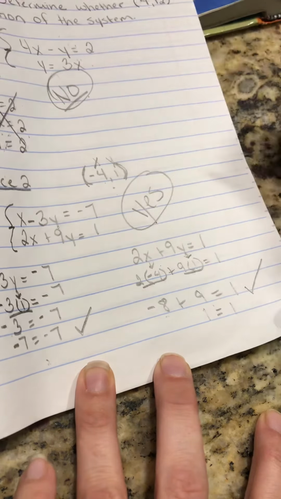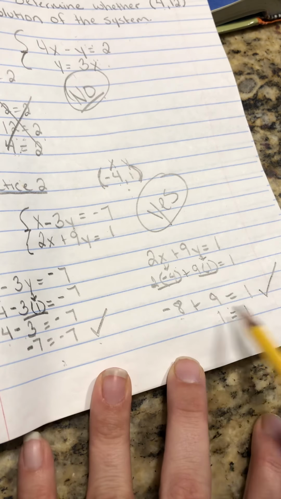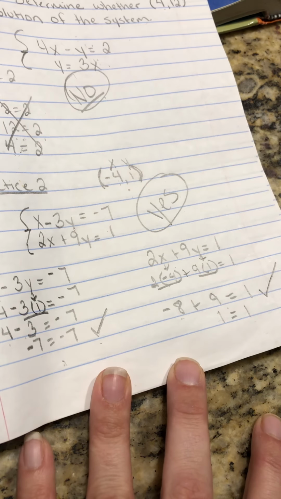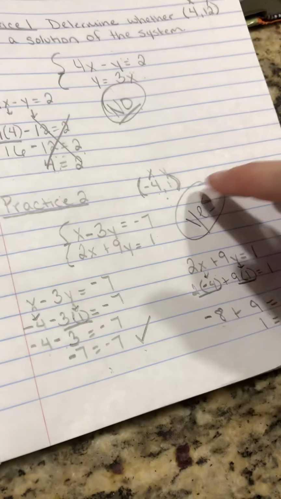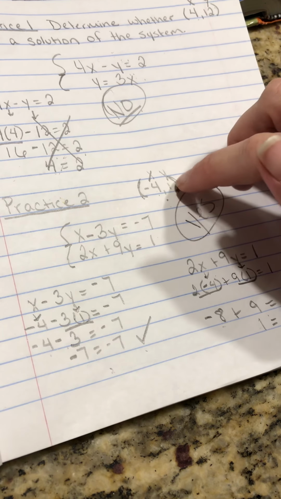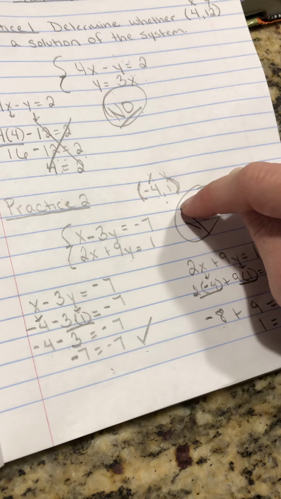The first one is no. It did not work because 4 does not equal 2, and these both came out to be equal. Therefore, this is a yes. This solution will work. This is where they intercept. These 2 lines intercept at negative 4, 1.